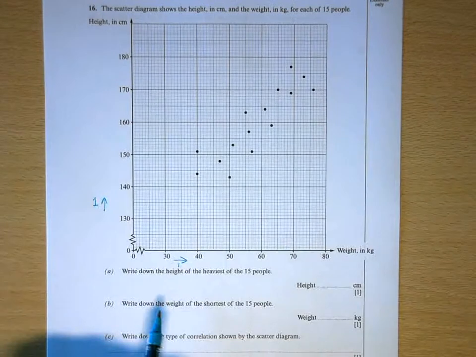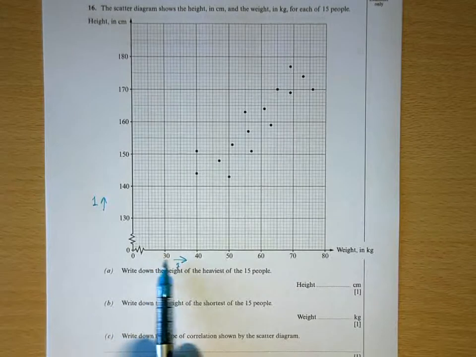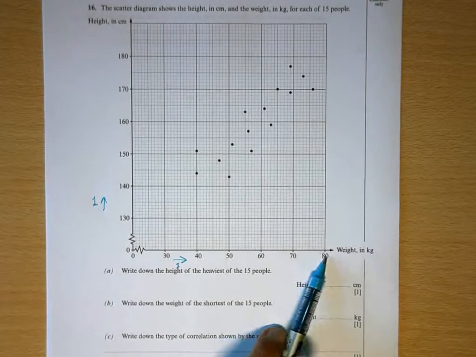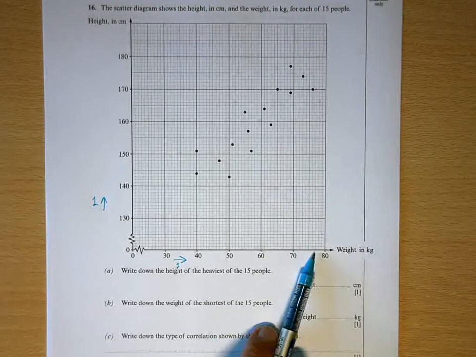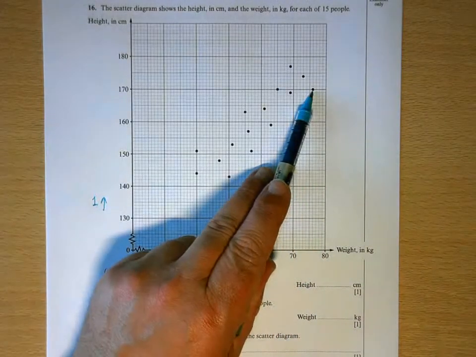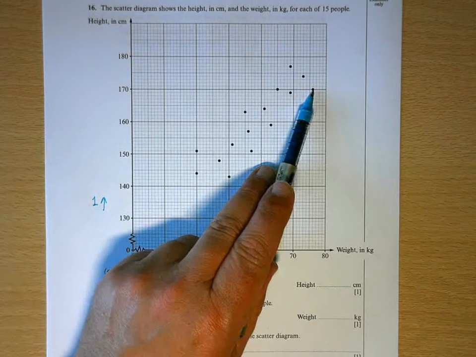Write down the heaviest of the 15 people. So the weight increases this way. So you're looking for the dot that's furthest to the right of the axis. You can see that the heaviest person isn't the tallest person, it's this person here, and he's going to have a height of 170.